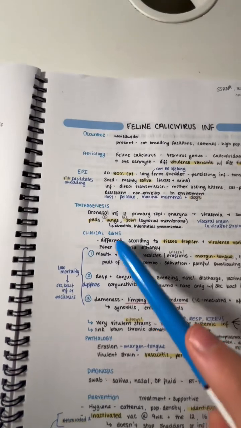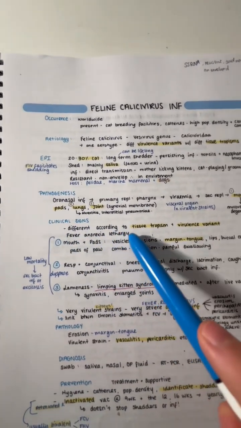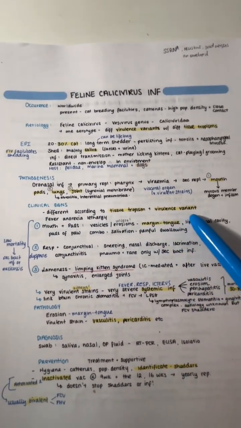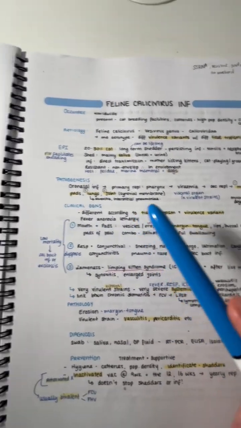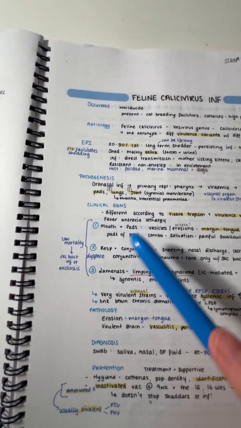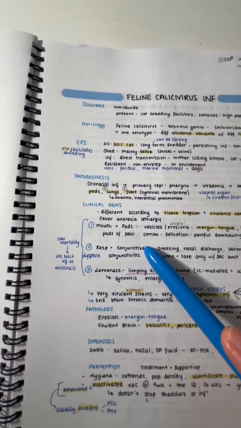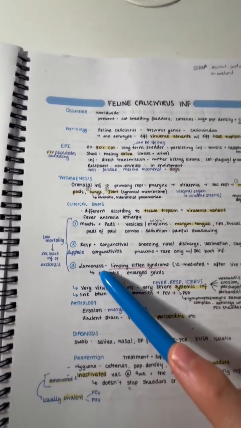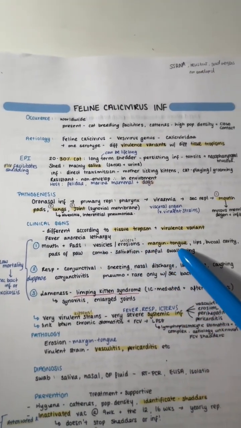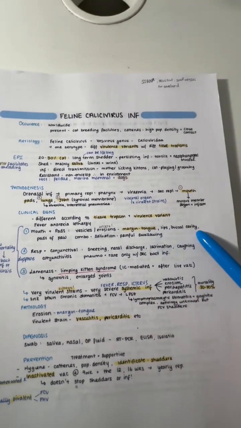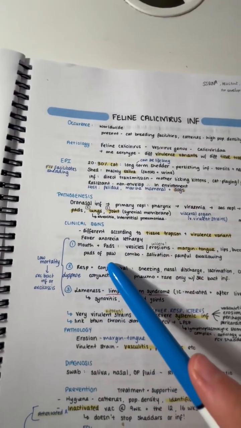The clinical signs are different according to the tissue tropism and the virulence variant. They can experience fever, anorexia, and lethargy. The main symptoms are in the mouth and pads, the respiratory and conjunctival membranes, and lameness. In the mouth and pads, we can see vesicles and erosions, such as ulcers, on the margin of the tongue, the lips, and the buccal cavity, and on the pads of the paws.